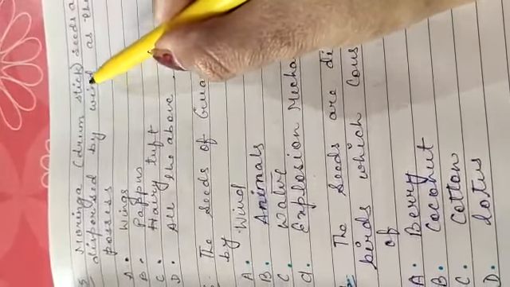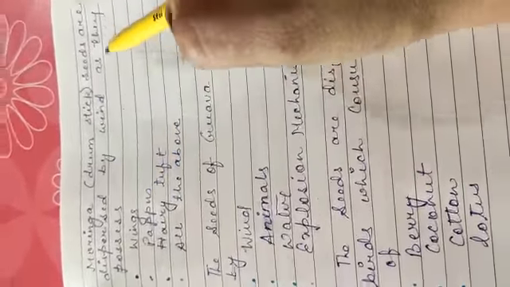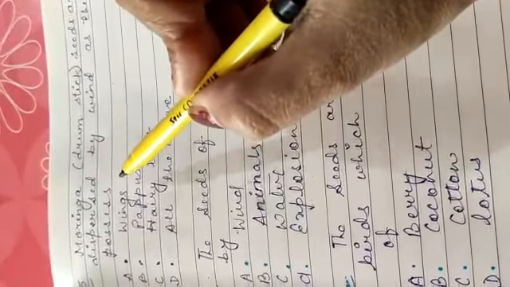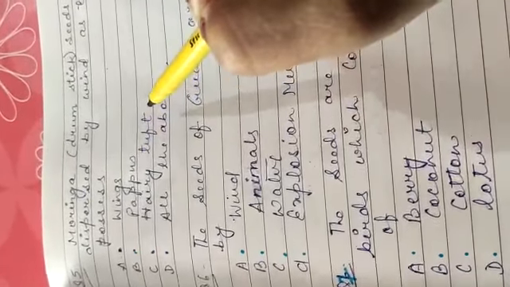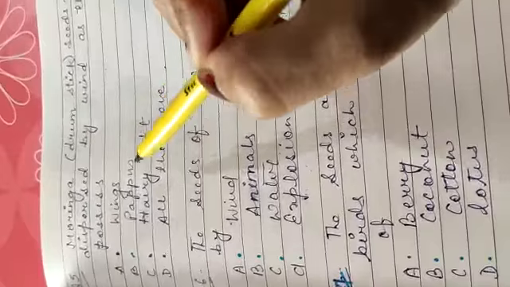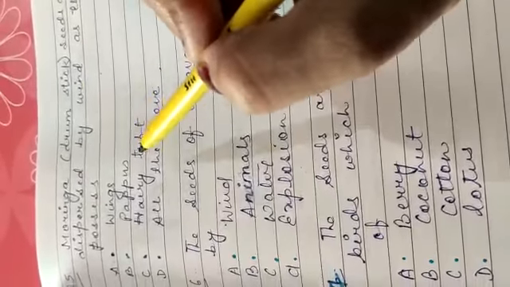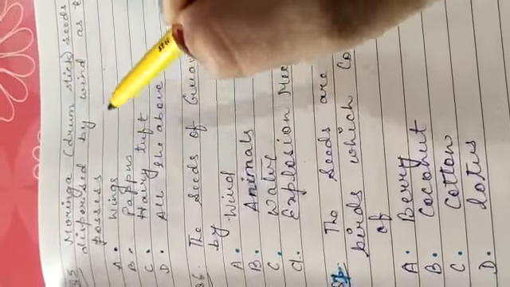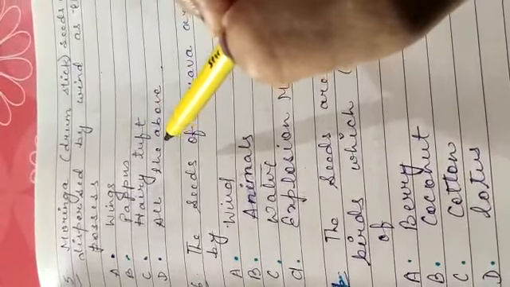Listen carefully. Then what do they possess? Wings, pappus, hairy tuft, because some seeds have a hairy body so that they can spread through wind, or all of the above.